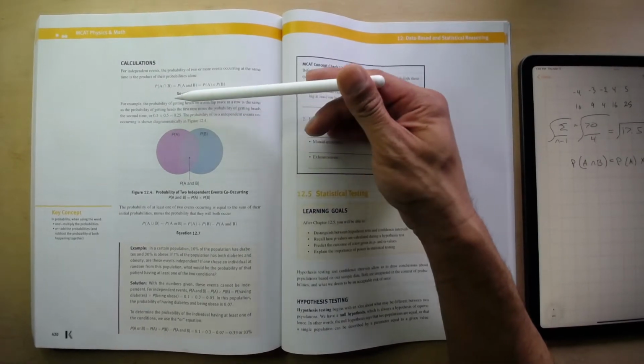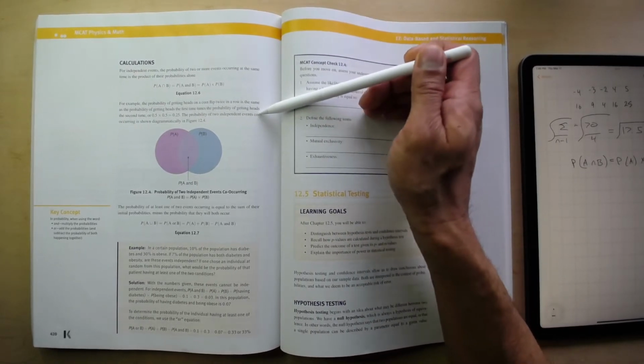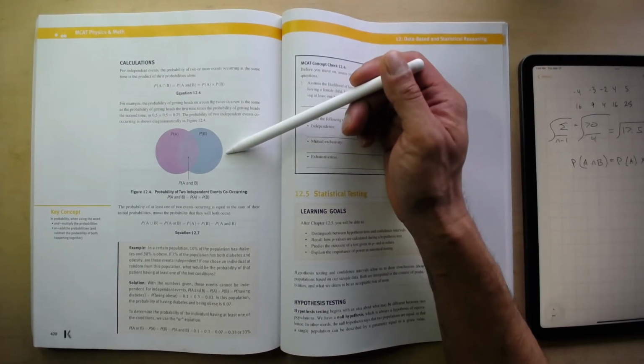So 0.5 times 0.5 equals 0.25. The probability of two independent events occurring is shown diagrammatically in figure 12.4.